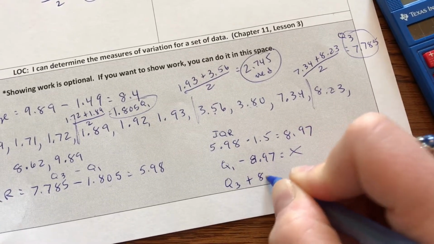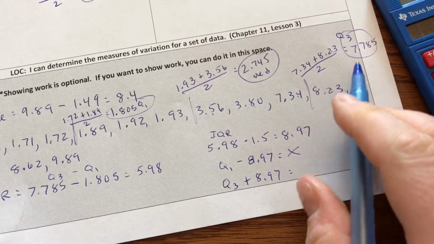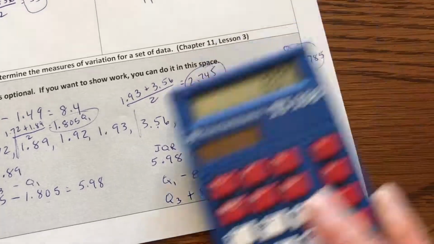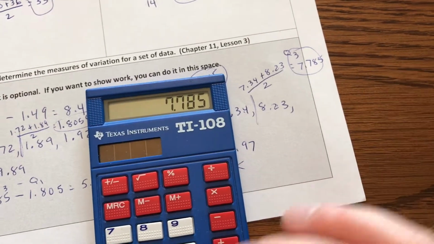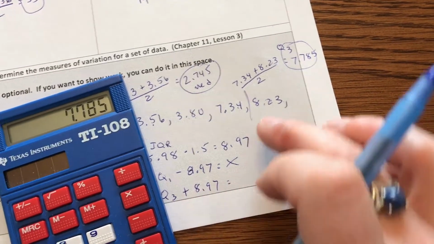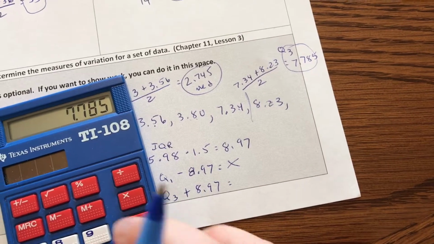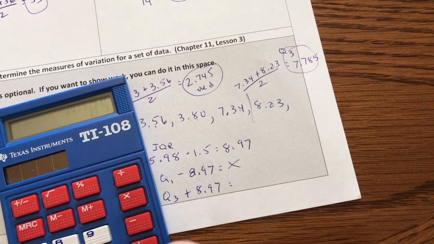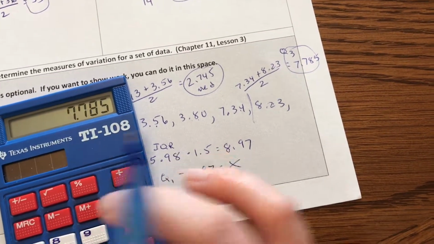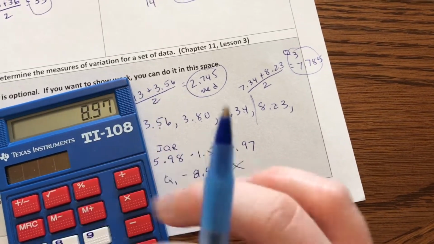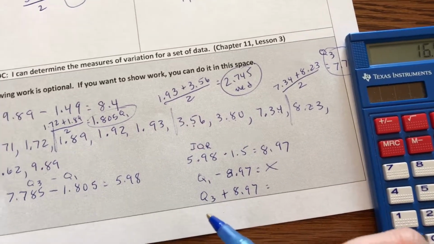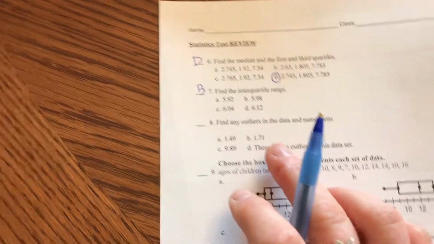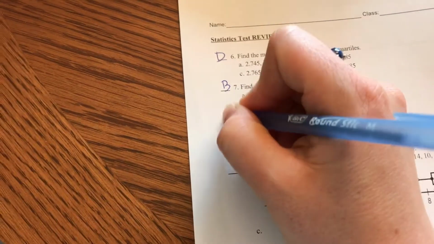Q3 plus 8.97. Q3 was 7.785. If you add this, 7.785 plus 8.97, that's about 16. And there was not any data above 16. So there are no outliers. So we need to put D, there are no outliers.